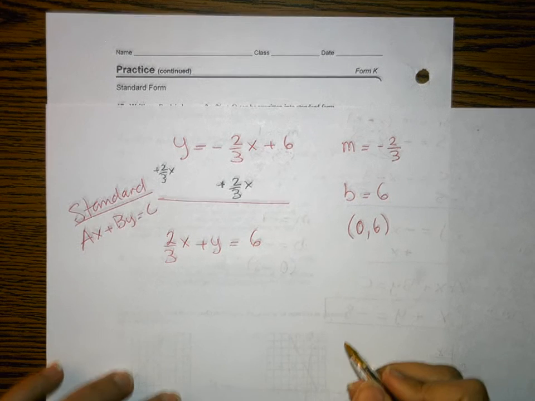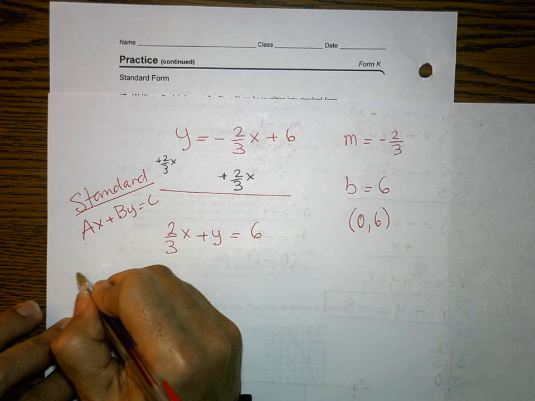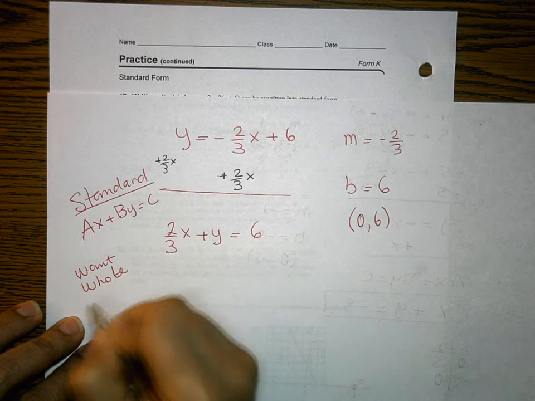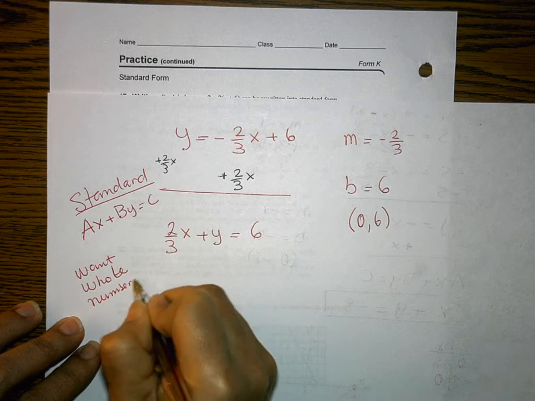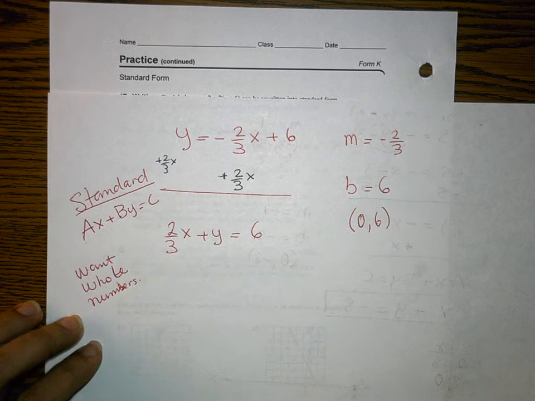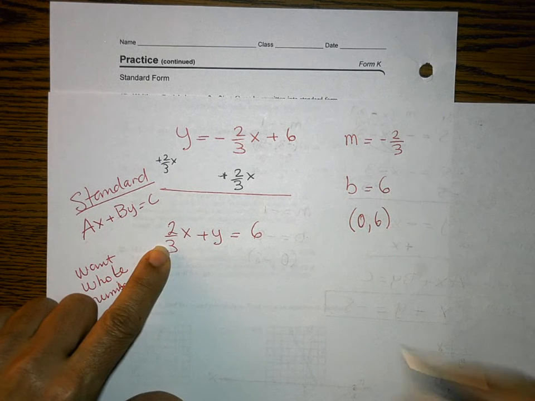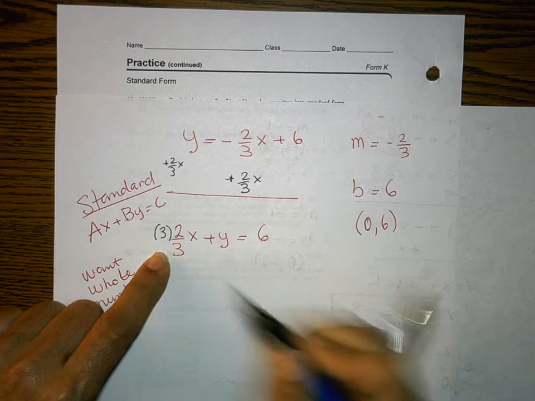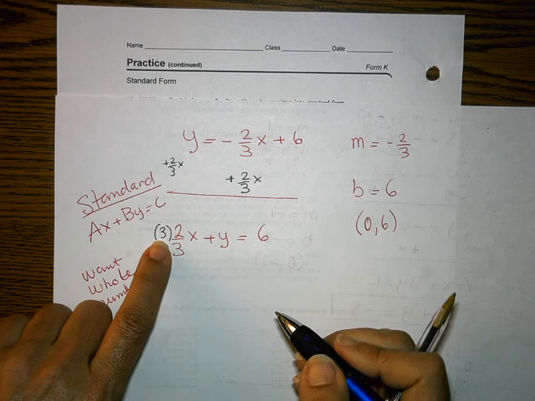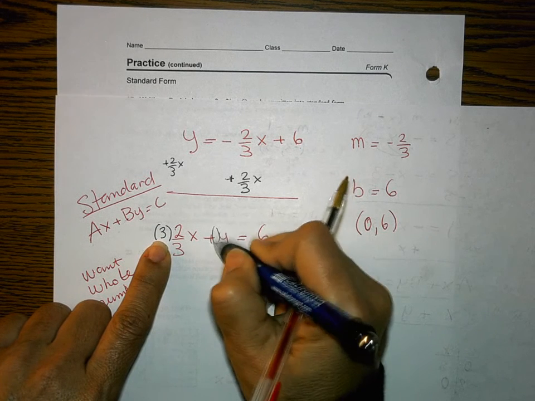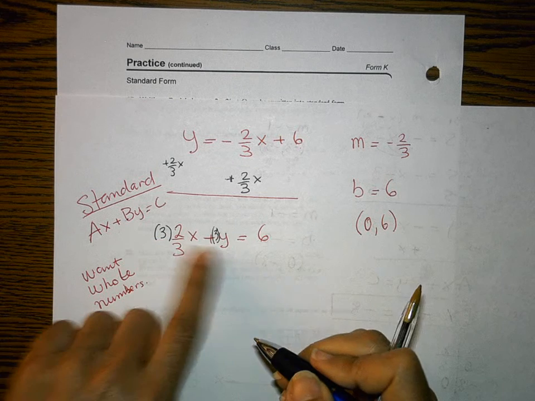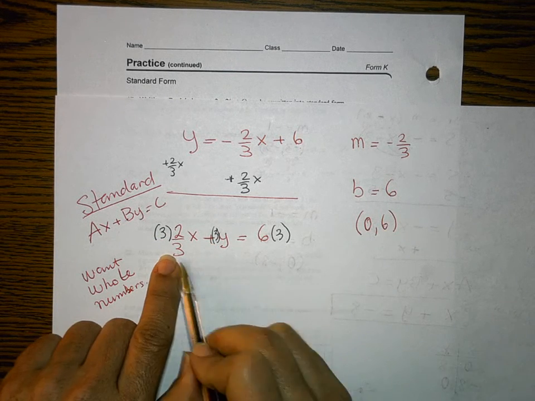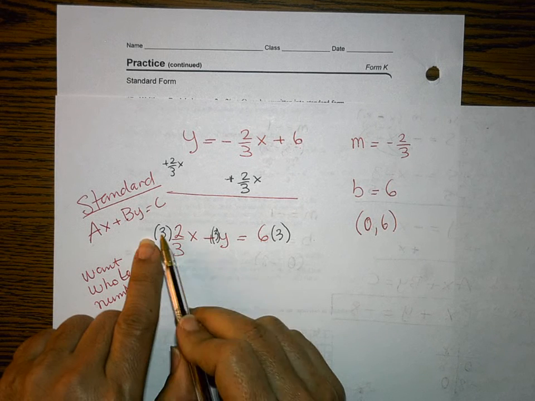But we want whole numbers. Okay, we don't want fraction numbers. We want integers. Well, I don't like the denominator of 3. I wish it would disappear. And the only way to do that is to multiply this by a 3. But if I multiply the x term by a 3, you better do the same exact thing to the y term. And if you do it to the y term, you better do it to your constant. So you just choose what denominator you want to get rid of, and that is the number that you're going to multiply every single term by, okay?